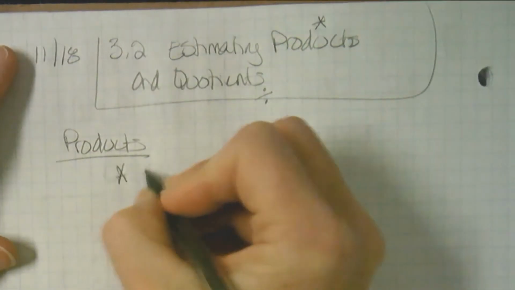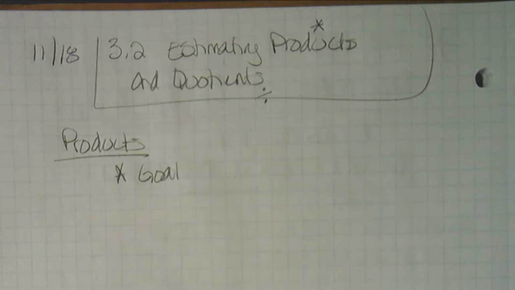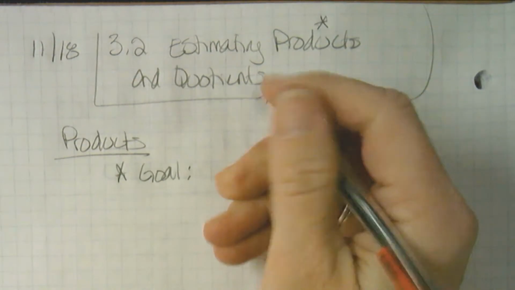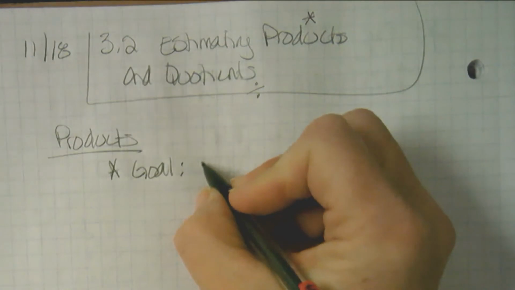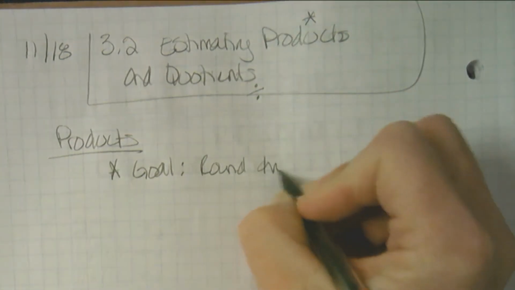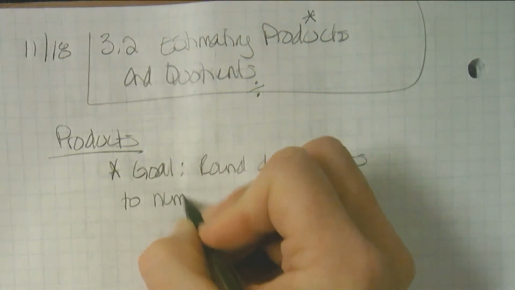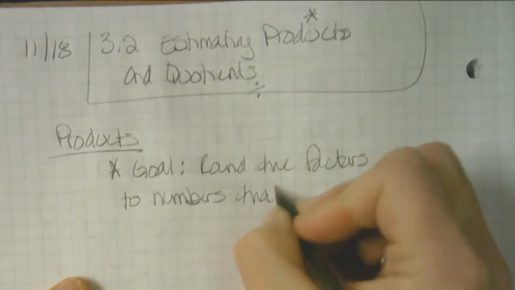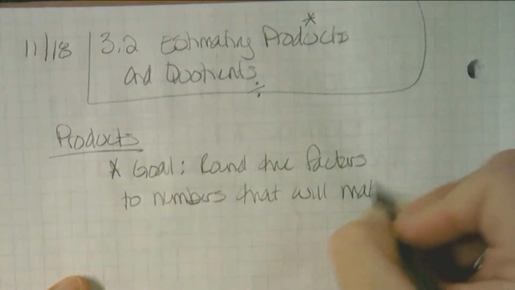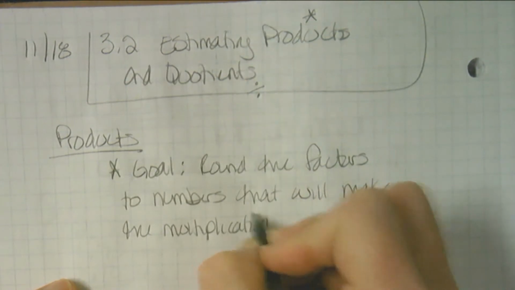Remember, our goal in estimating these is to round the factors to numbers that will make the multiplication mental math.